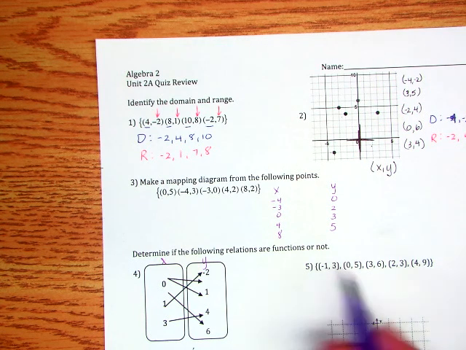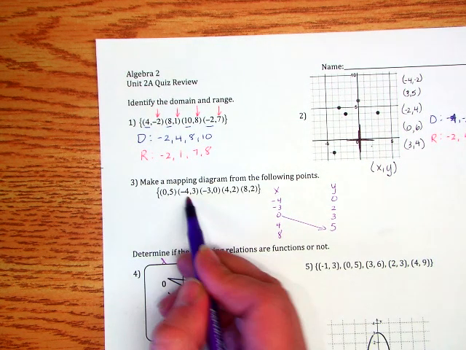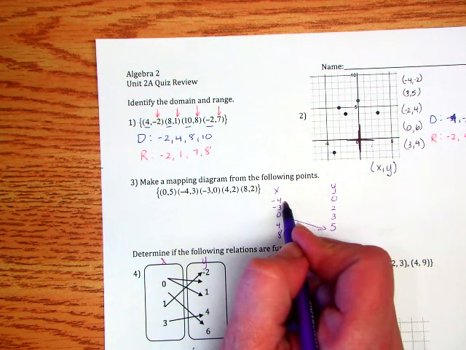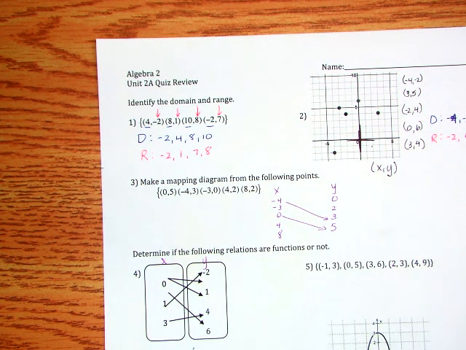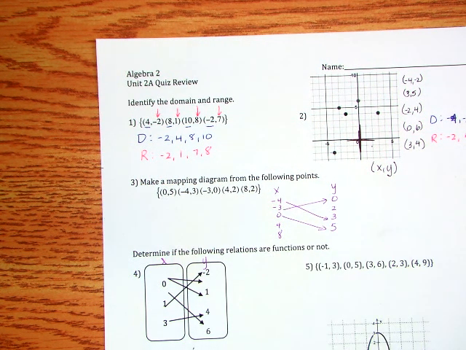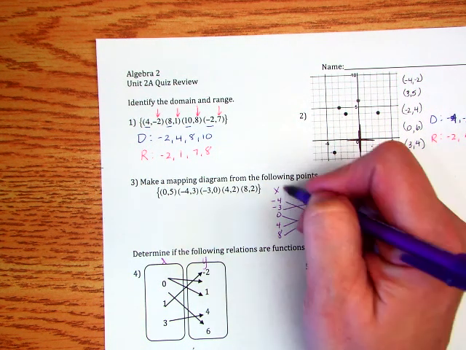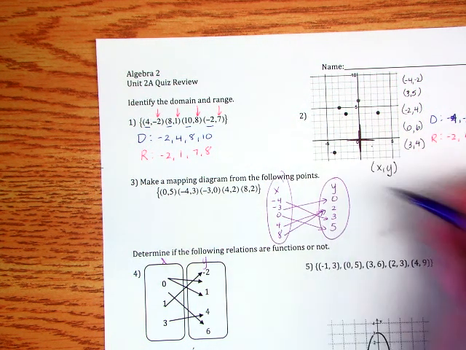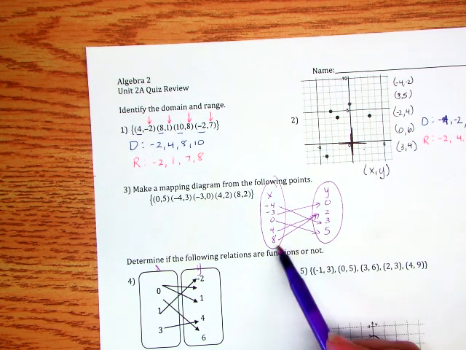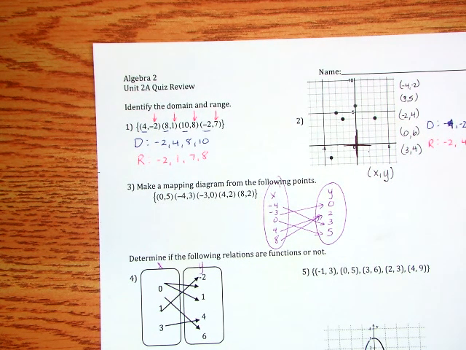I then draw arrows, so 0 goes to 5, -4 to 3, -3 to 0, 4 to 2, 8 to 2. If you want, you can put these in circles or boxes. Mapping is indicated matches through arrows, drawn from x to y.